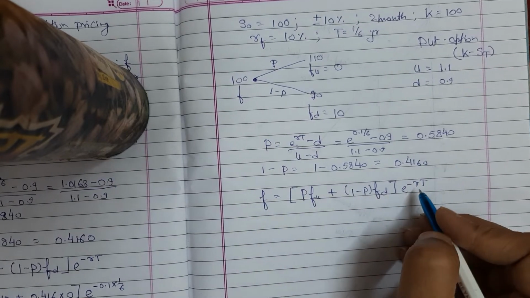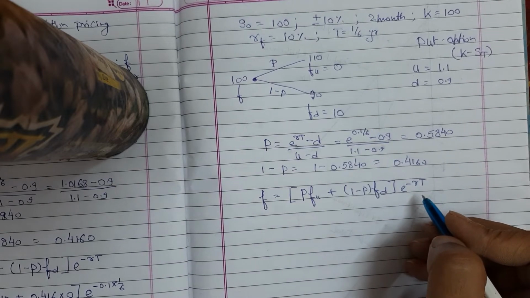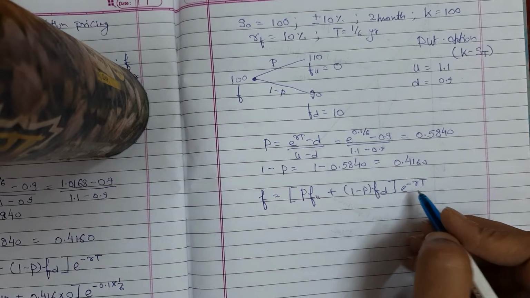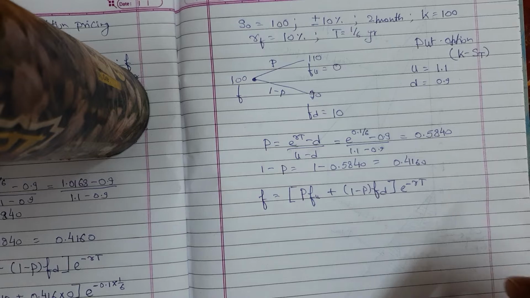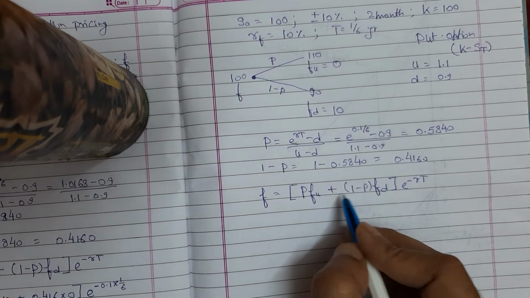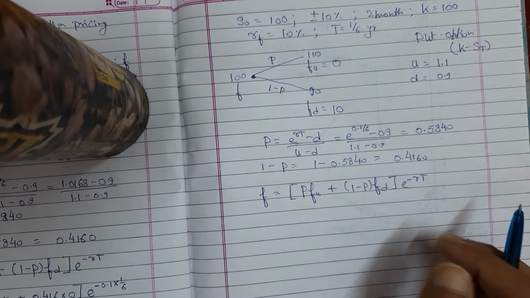Since it is a single time step, I am just writing rt. Now in the second case, when it is more than one time step, we need to remember that it would not be rt. For the time being, we will solve this one, that is p into fu plus 1 minus p into fd, multiplied by exponential raised to the power minus rt.